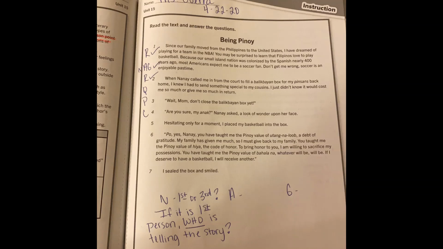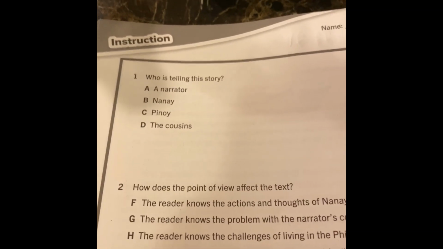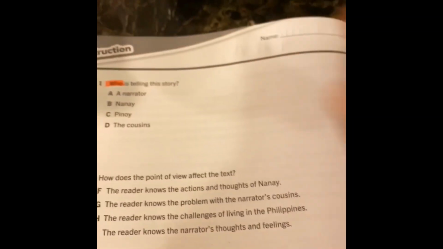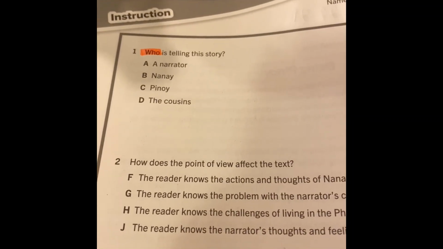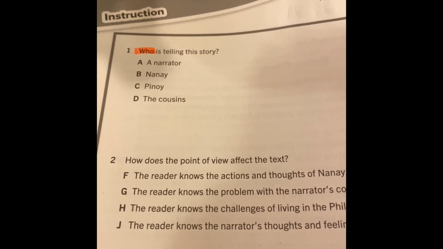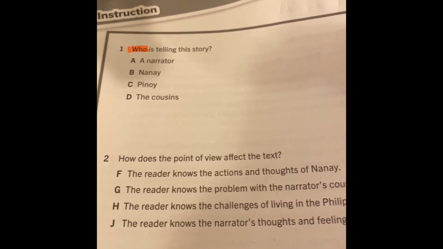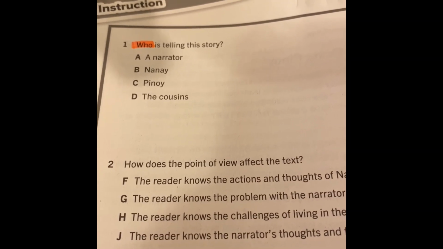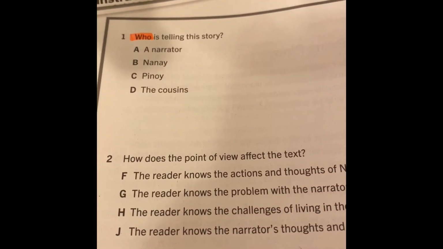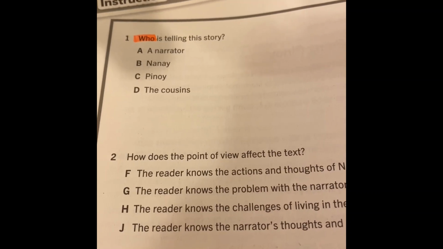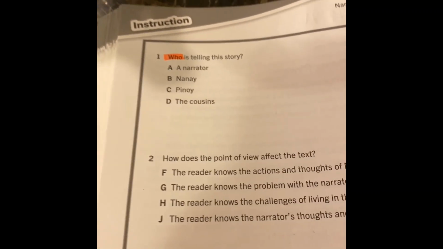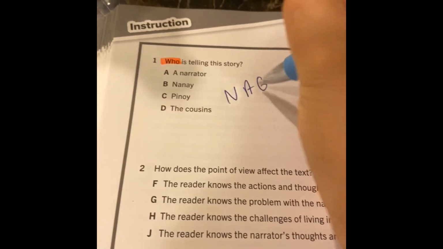Now that you've completed RNAG-R, make sure that you check it off, and then we're going to get started on the questions on page 248. Let's take a look at number 1. Number 1 is asking, who is telling this story? So if you completed narrator the way I told you to, the in part of NAG, then this question should be very, very simple. You should have identified if it was first person or third person, and you should have written down who was telling the story if it was first person. Okay, so go back, and your proof would be the in part of NAG.